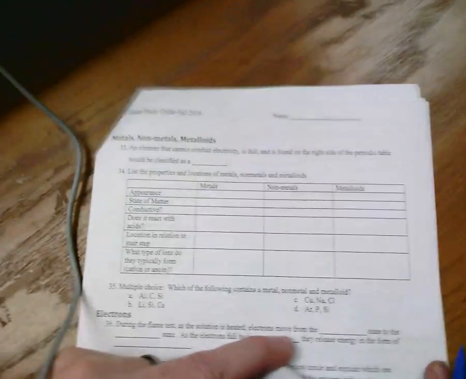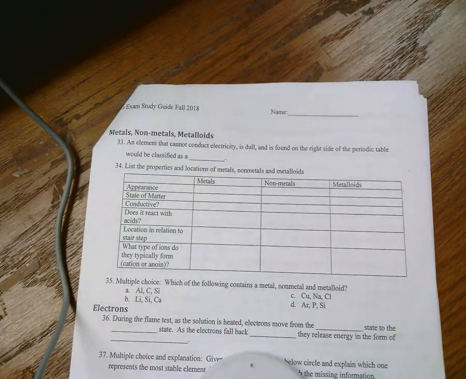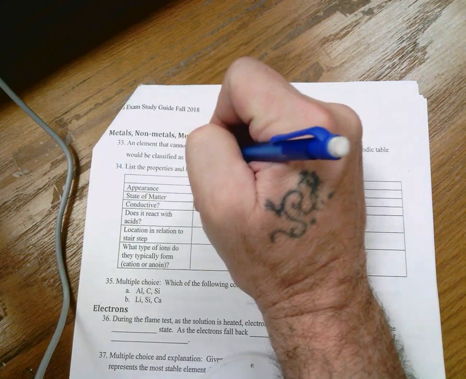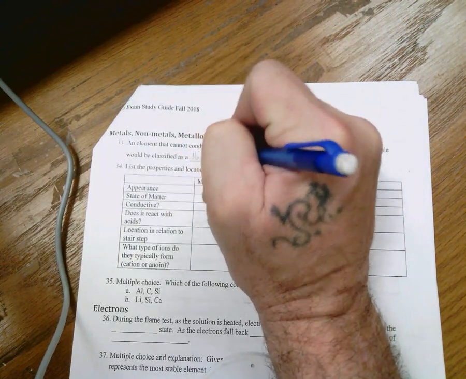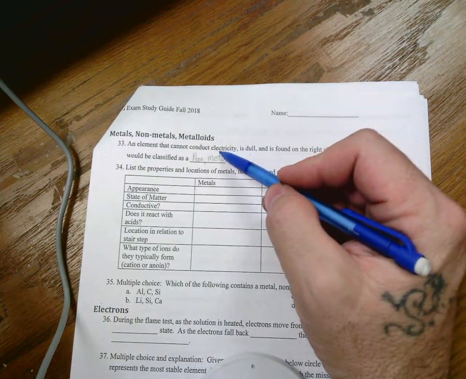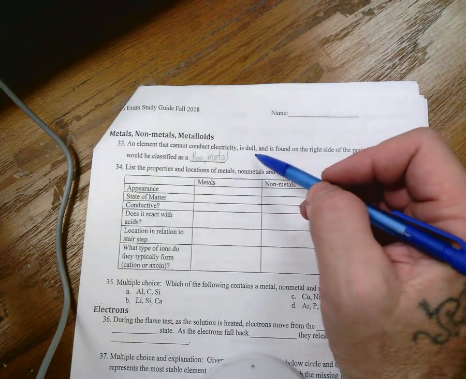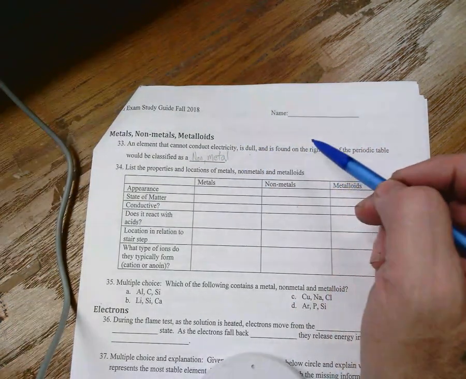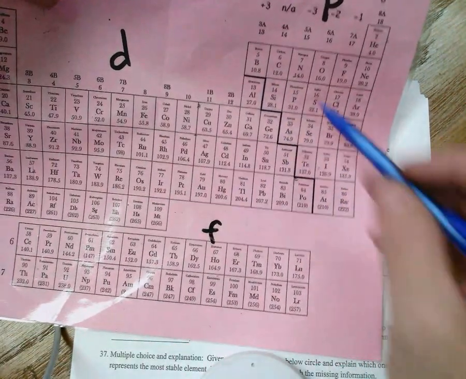An element that cannot conduct electricity, is dull, and is on the right side of the periodic table would be classified as a nonmetal. All the evidence is there. It is dull. It does not conduct electricity. They could have said it was brittle. They said it was found on the right side of the periodic table. Everything to the right of the staircase is a nonmetal.